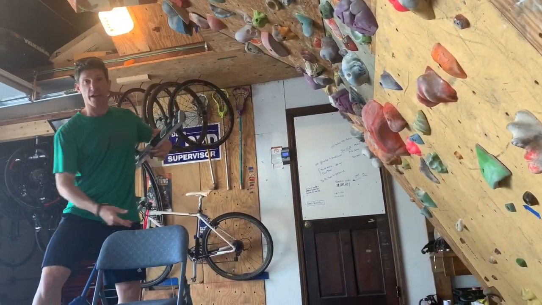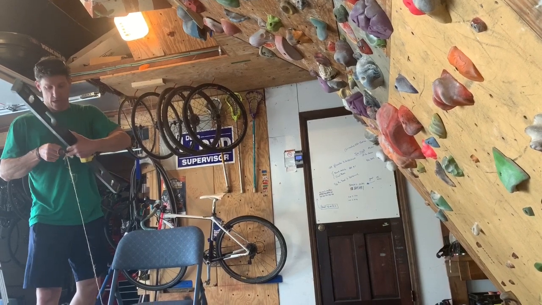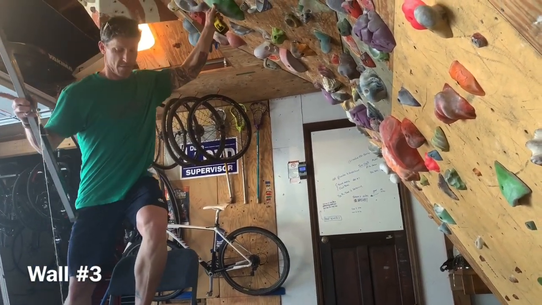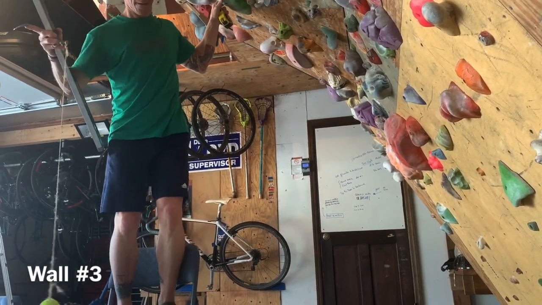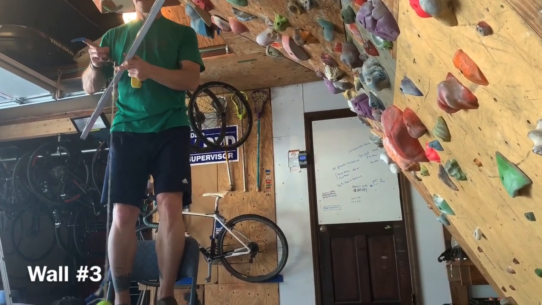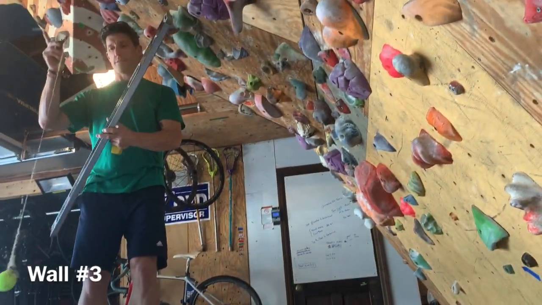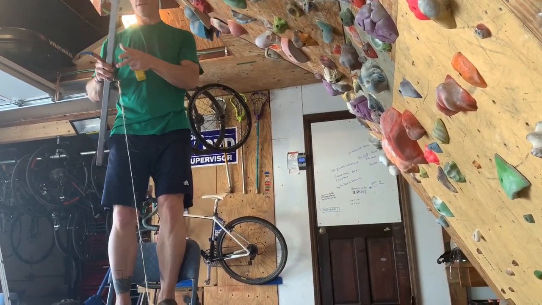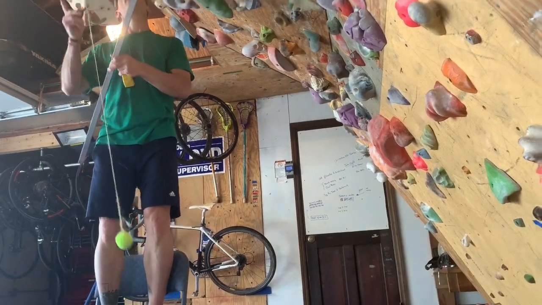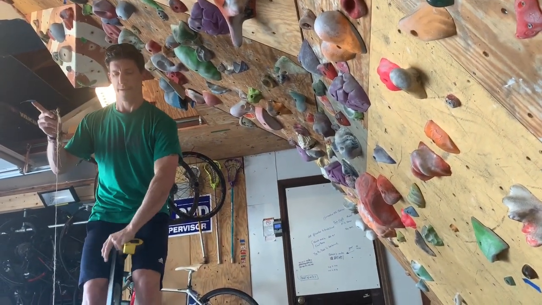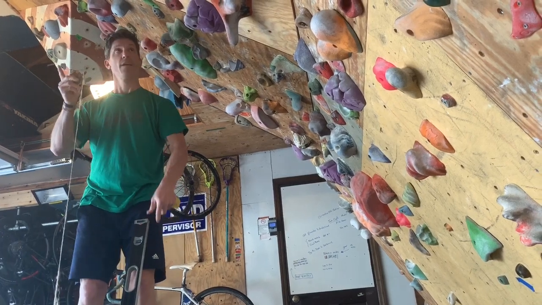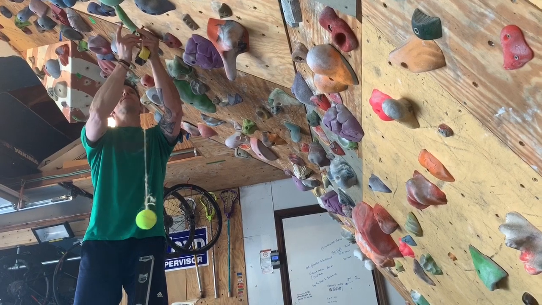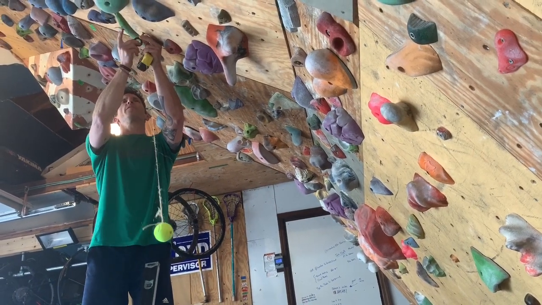Okay, for the record, don't try this at home. This is not a good idea. But we're going to try to measure the third angle here. All right. There we go. So the third angle is the steepest. It's the one that should be the hardest.